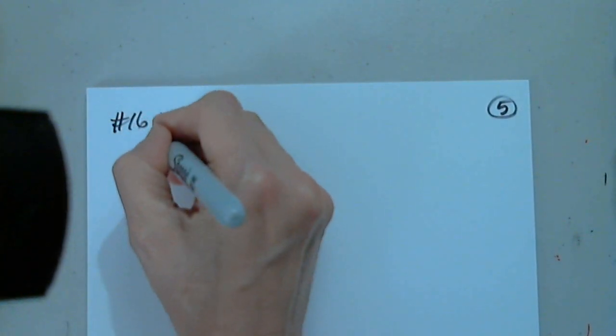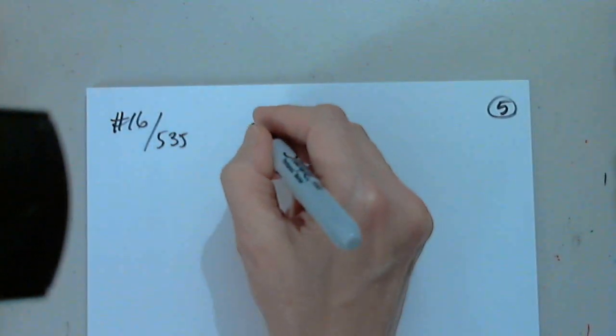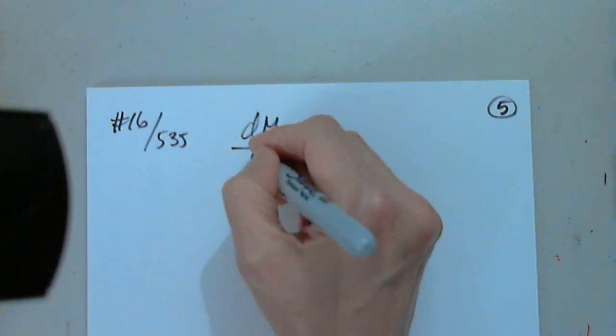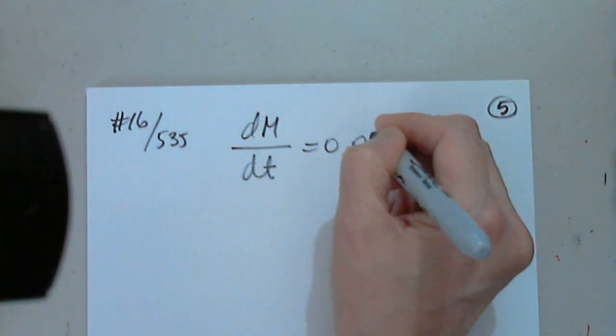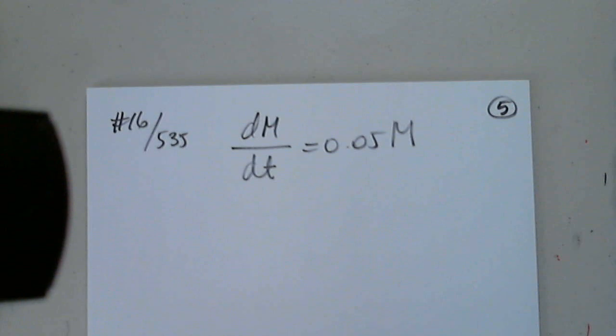16. So let's look at 16. Perfect. So in 16, it's still on page 535, we have dm over dt equals 0.05 m. Perfect. Okay.